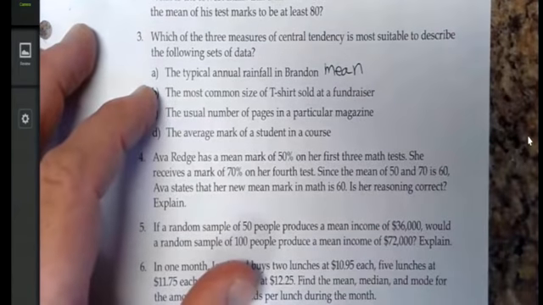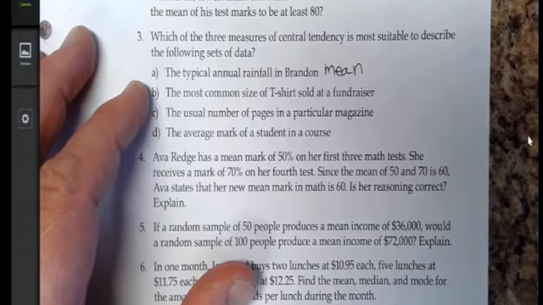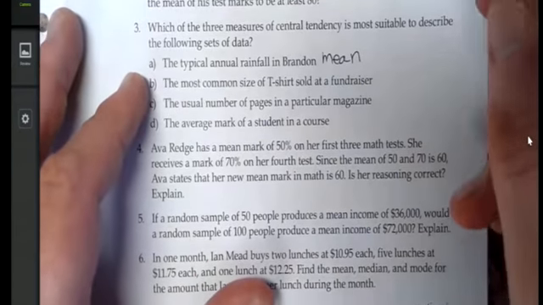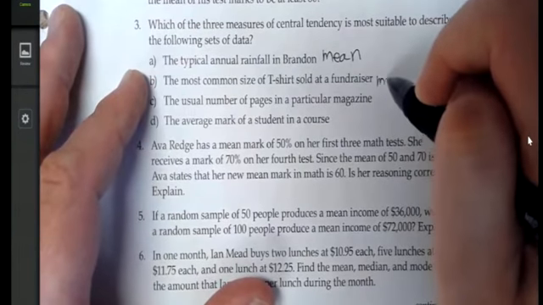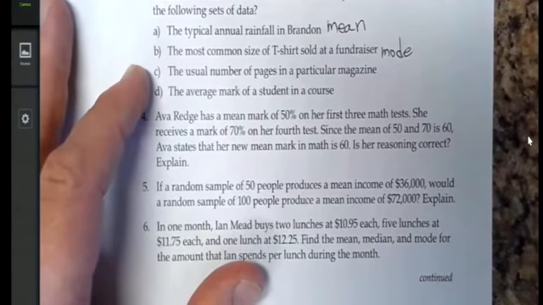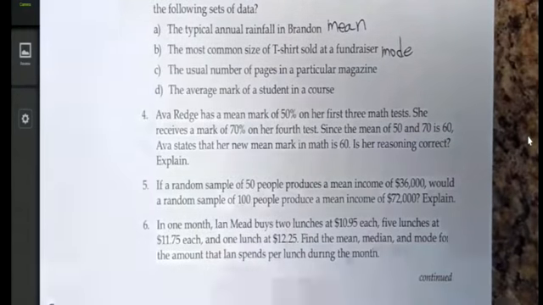The most common size of t-shirt at a fundraiser. Which t-shirt size was sold the most? In other words, which number occurs most often? We will want the mode. The usual number of pages in a particular magazine. In other words, how many pages do most magazines have? Your average magazine.